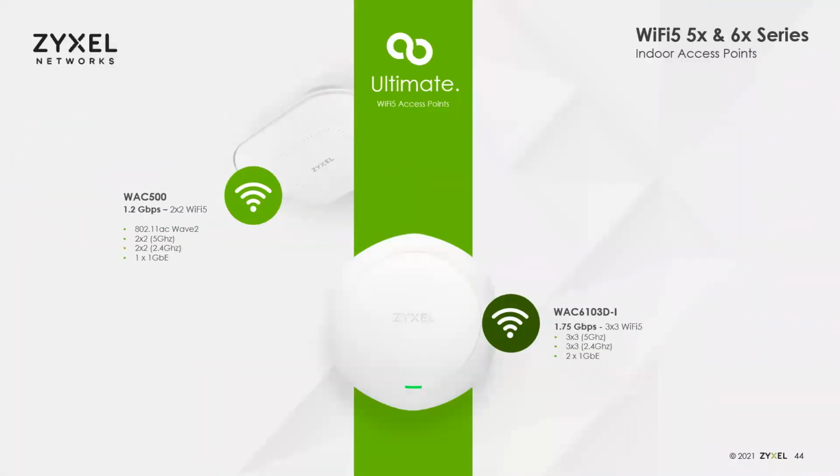So going up to our Ultimate series. Ultimate series, again, are those that can be managed directly, those that can be managed with the free Nebula cloud, or they can be managed with a local controller. And they come bundled with 1 year of the Nebula Flex Pro licensing if you want to use it.